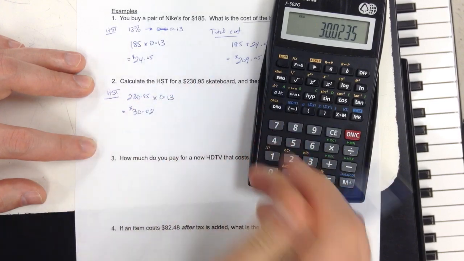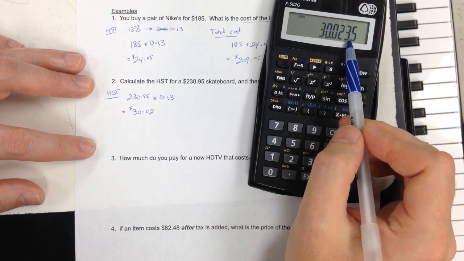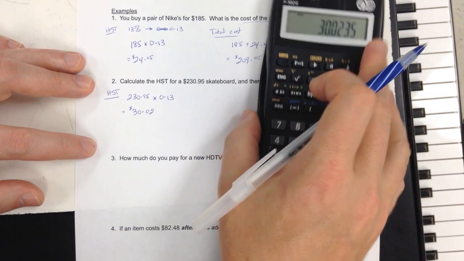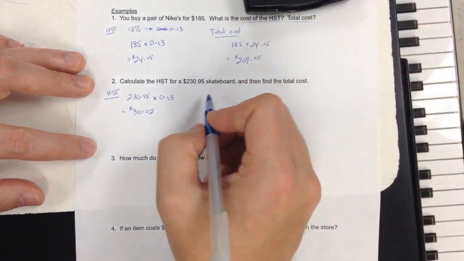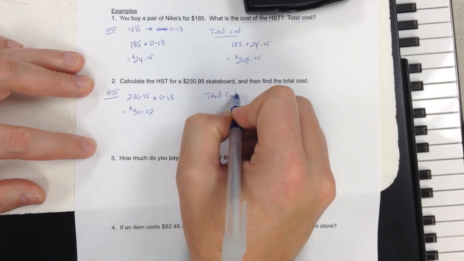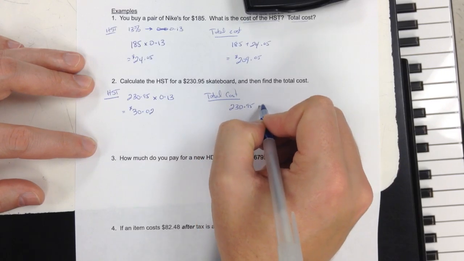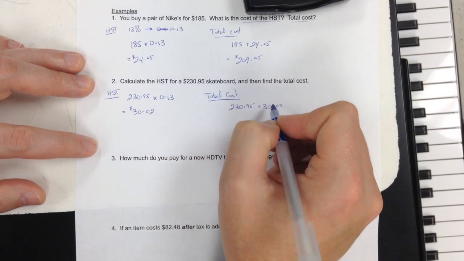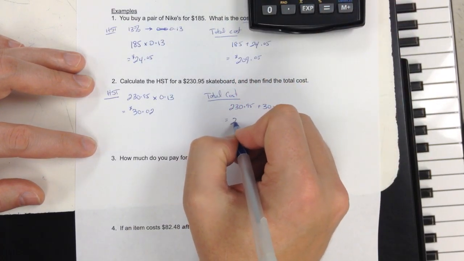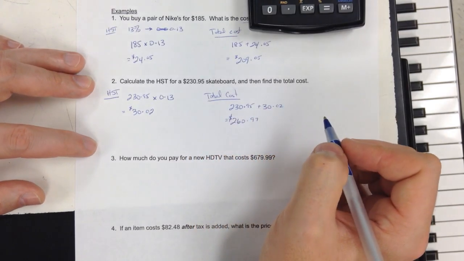$30.02. Remember, when we're dealing with money, we can round off to 2 decimal places. That third decimal place of a 3 tells us that that 2 is going to stay at 2. Okay, so $30.02. Once I have my HST, I can find my total cost by taking the original price of $230.95 and adding $30.02. And I will get $260.97.